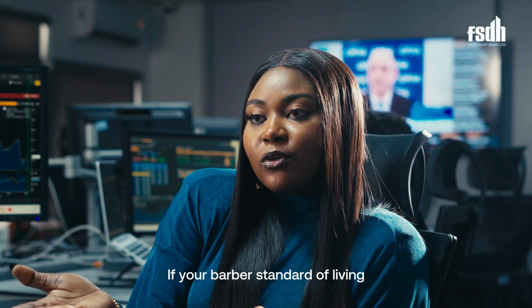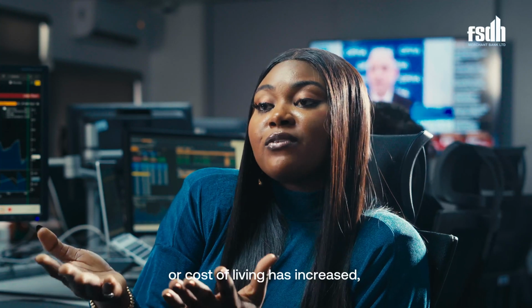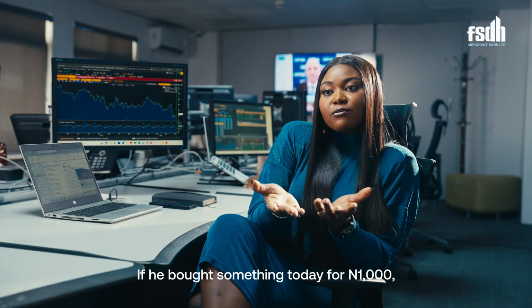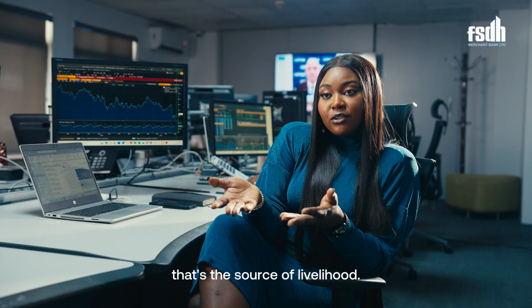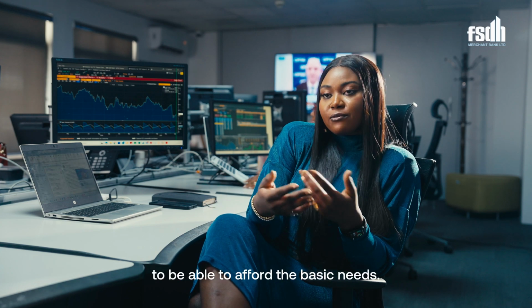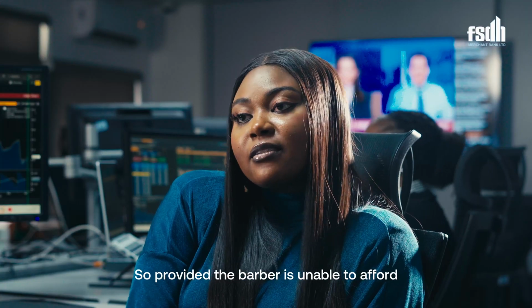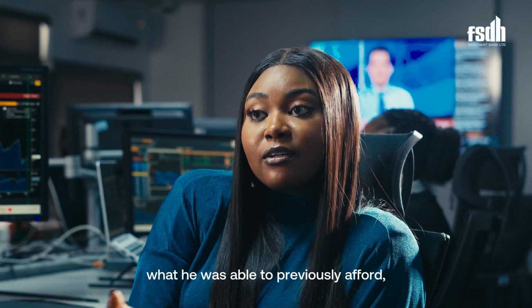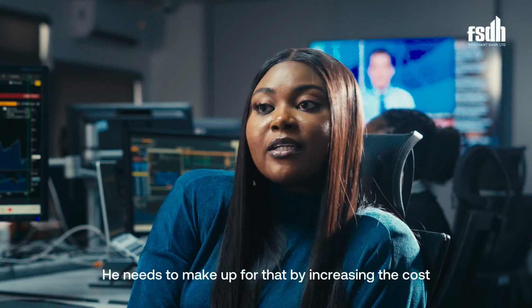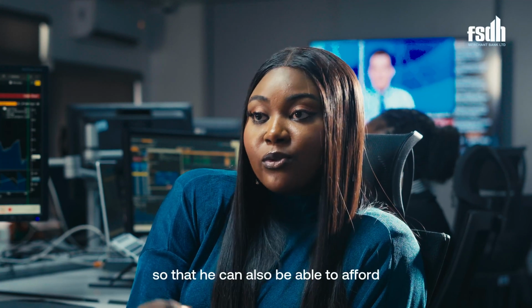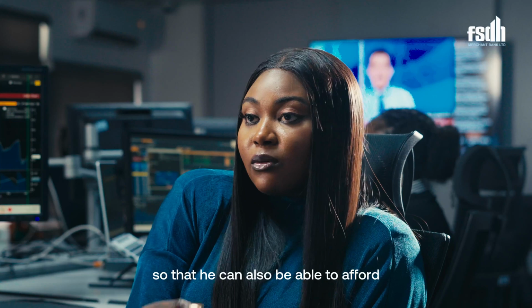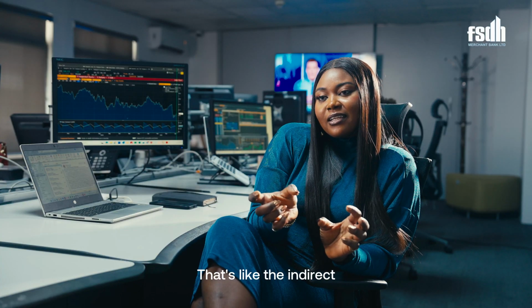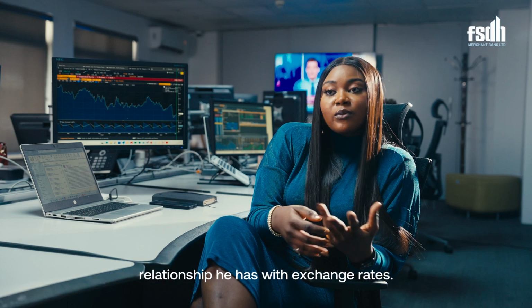If your barber's standard of living or cost of living has increased, he would also want to make up for that. If you bought something today for 1,000, and that is his source of livelihood, he would want to inch it up to be able to afford the basic needs. So provided the barber is unable to afford what he was able to previously afford, he needs to make up for that by increasing the cost of the service he's offering so that he can afford whatever basic necessities he needs. So that's how it relates. That's the indirect relationship it has with exchange rates.